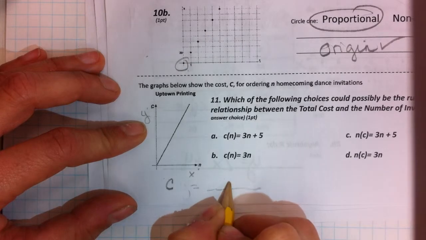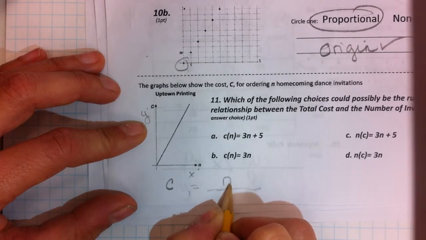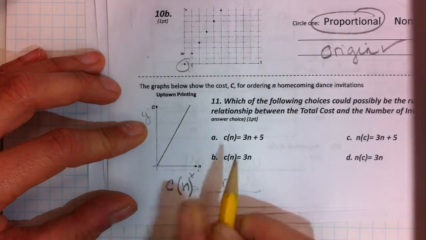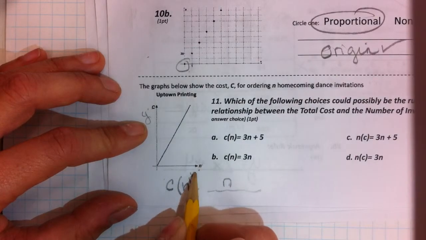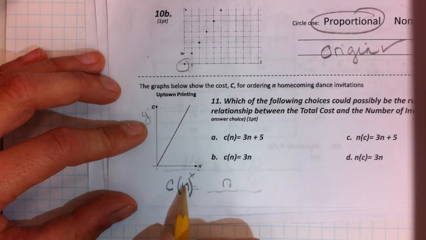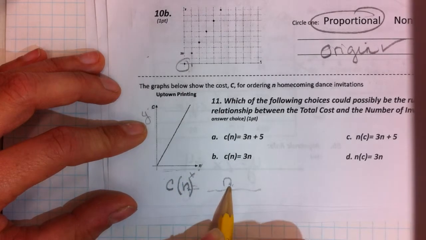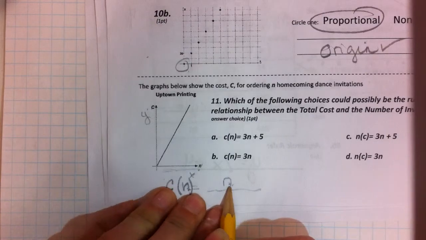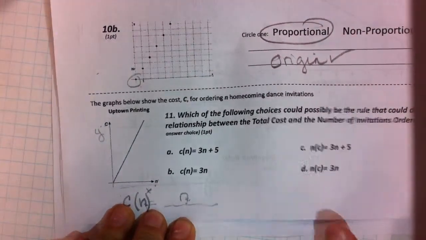And n should be over here. Well, remember, if n is over here, he also has to show up here. My x is my n. So my independent variable, the guy in charge, is n. If he's in charge, he's showing up twice. Let's take a look at that and see if we can eliminate anything.